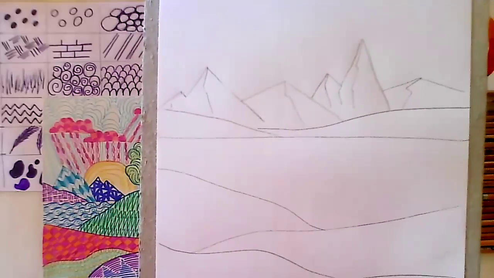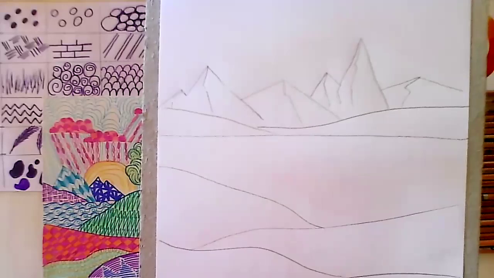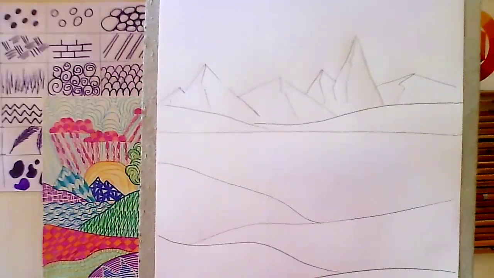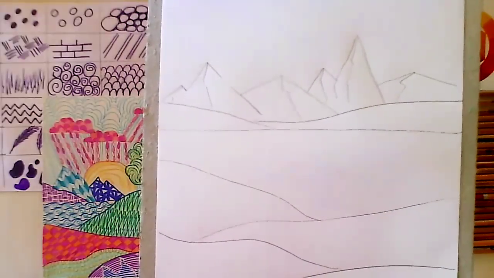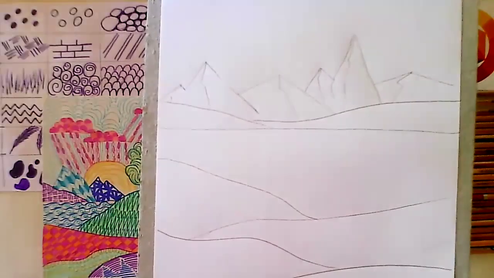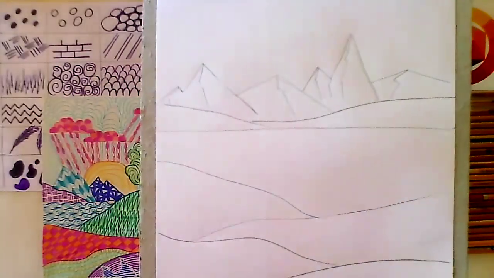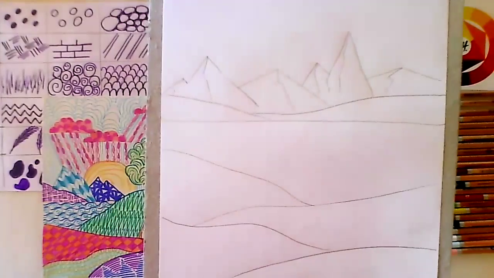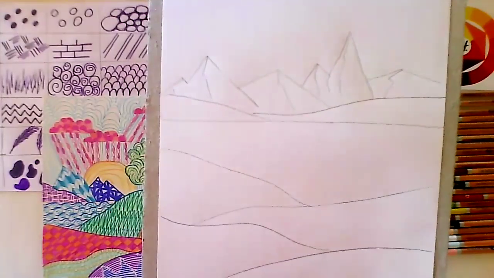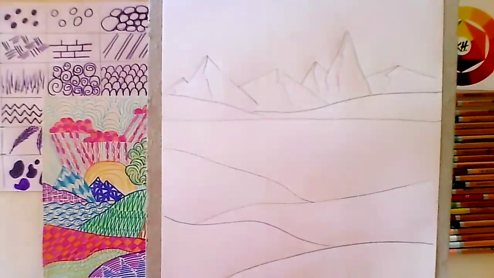Also, don't make them too high, because remember that since they are on the other side, they should feel far away. Ooh, stylish. I see Alex's mountain. Yeah. Nice.